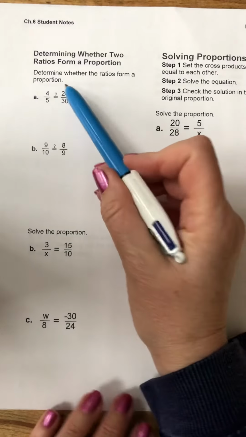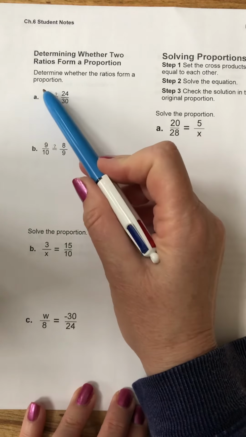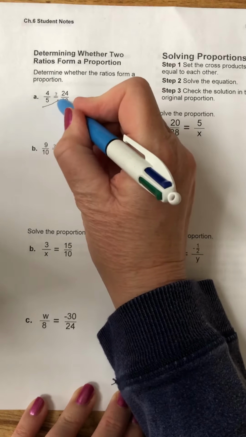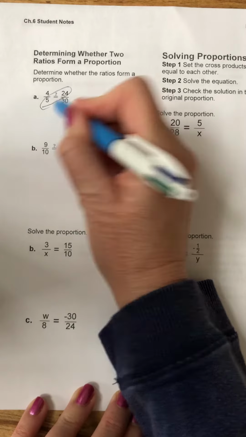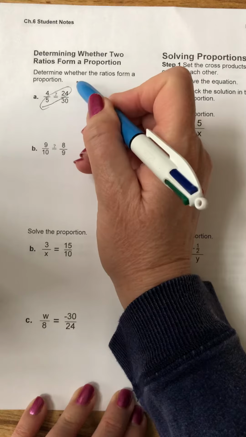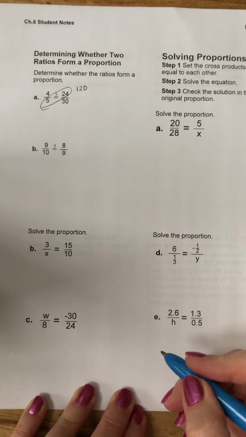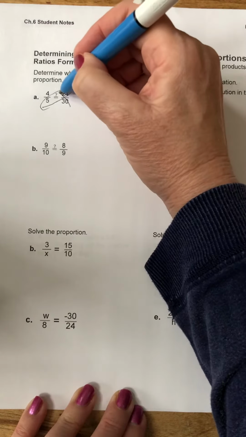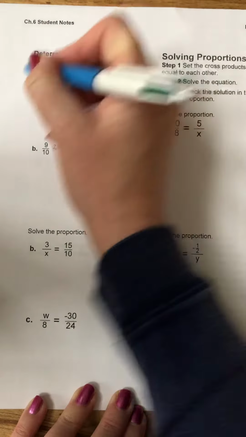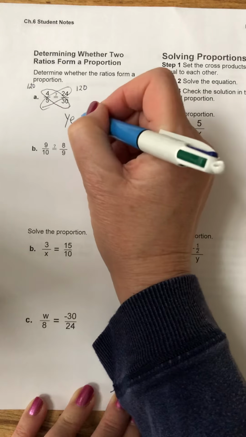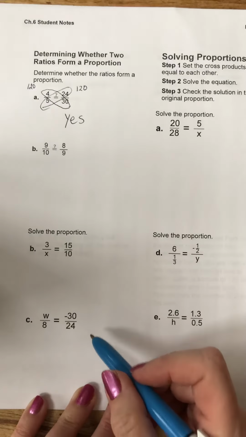So next we're going to determine whether these ratios form a proportion. So I'm going to take their cross products. I'm going to multiply 5 times 24, and that equals 120. And then I'm going to multiply 30 times 4, and that equals 120. So yes, this is a proportion.